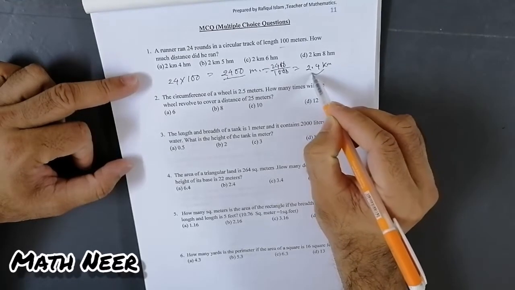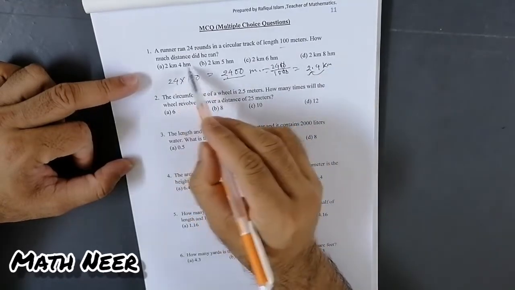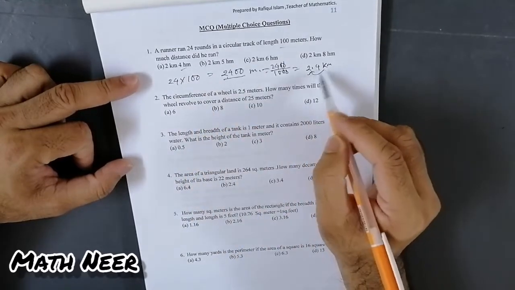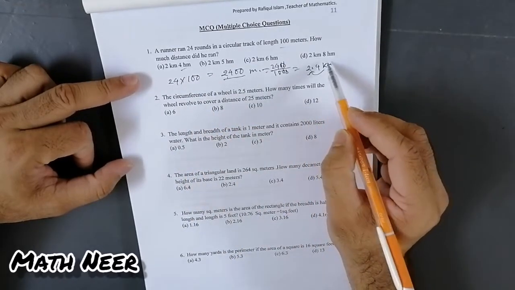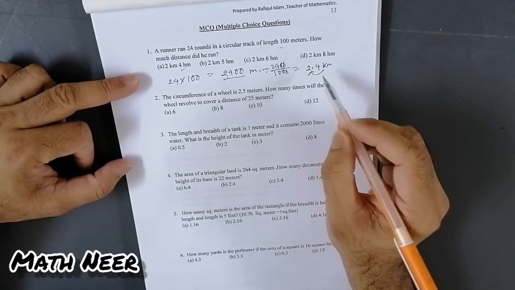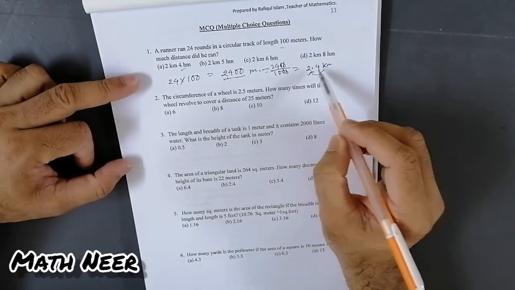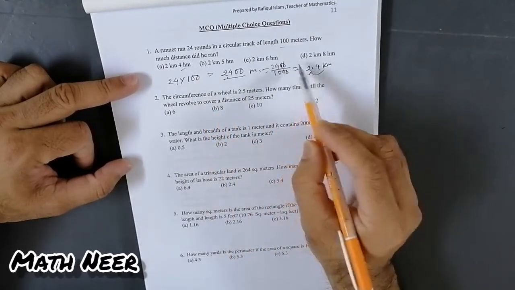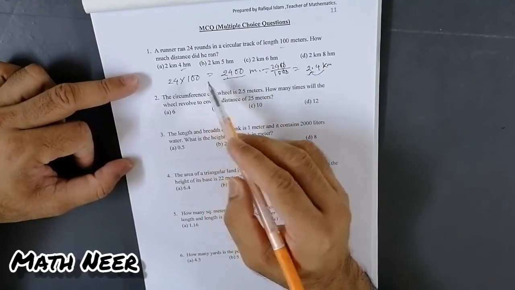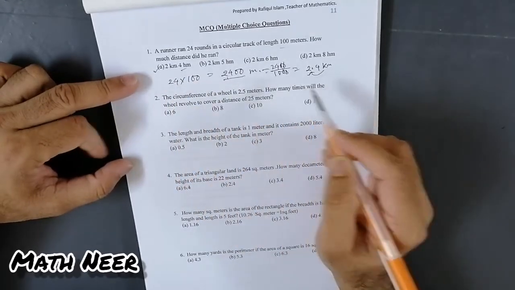Okay, so here 2 is the kilometer and 4 is the hectometer. We know 100 meter equal to 1 hectometer, so here 400 meter equal to 4 hectometer. So option will be A.